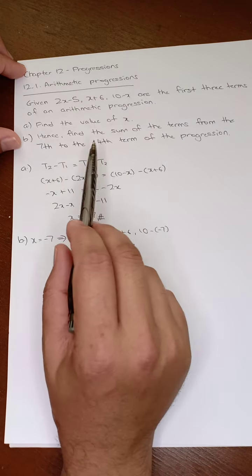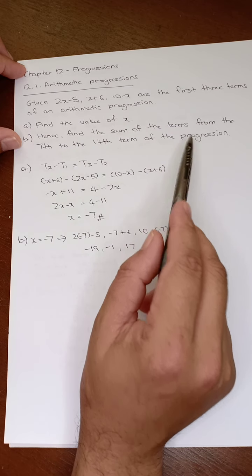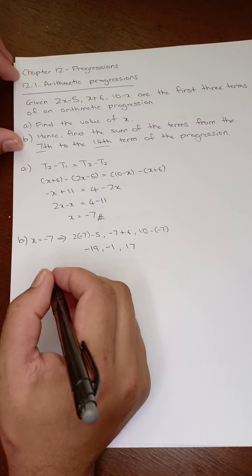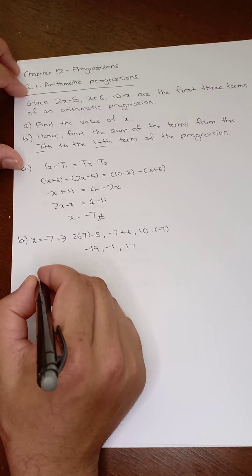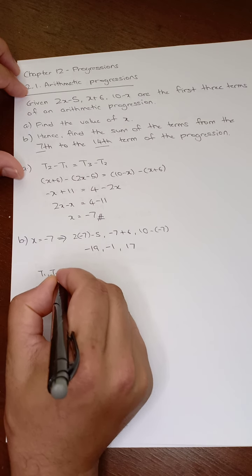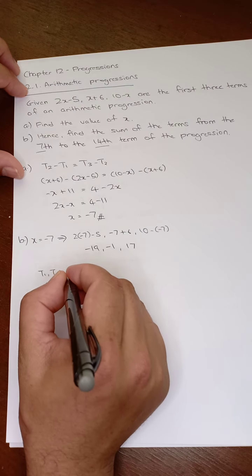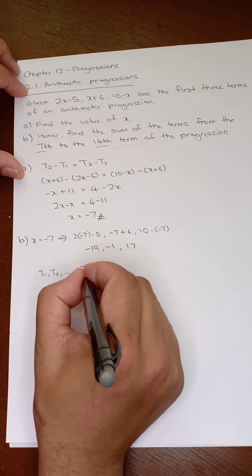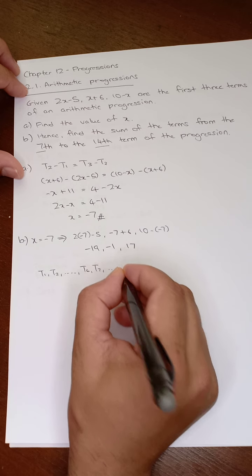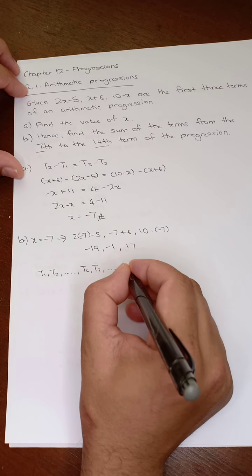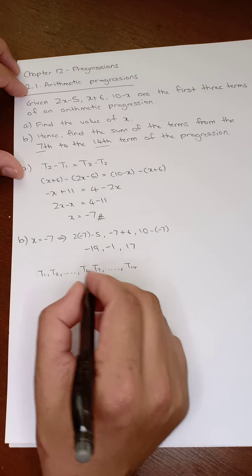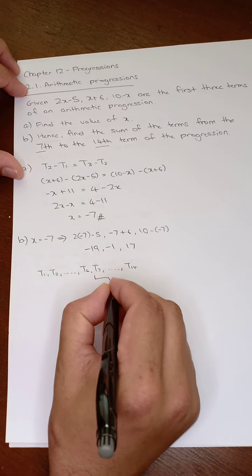So the question wants you to find the sum of the terms from the 7th to the 14th. As before, we want 7 to 14, so I'll just illustrate again. It's a T1, T2, so on until T6, you get T7 until T14. So the question wants you to find this.